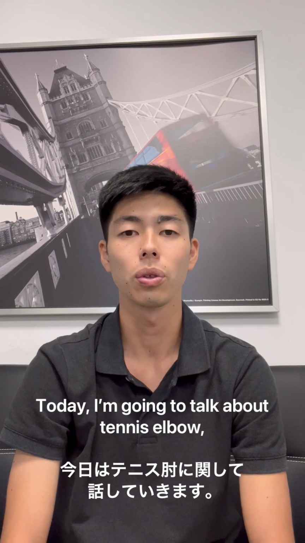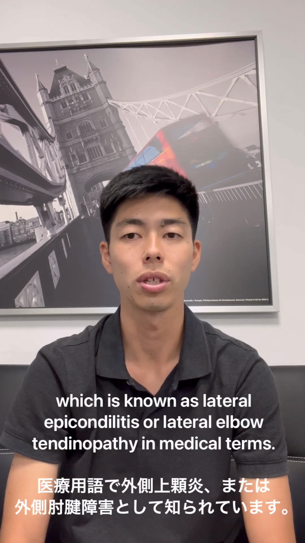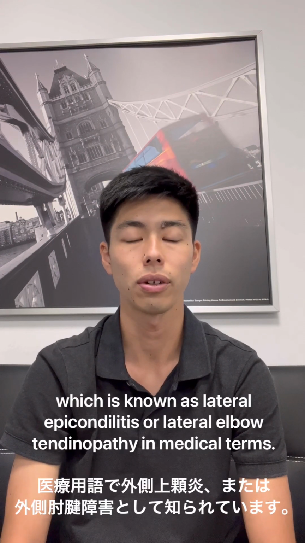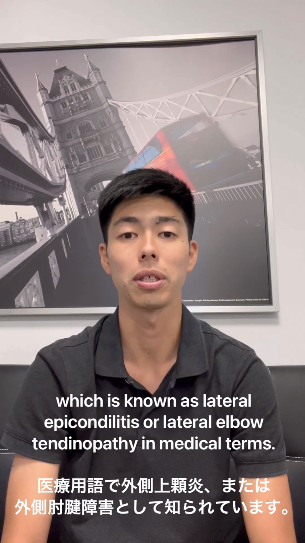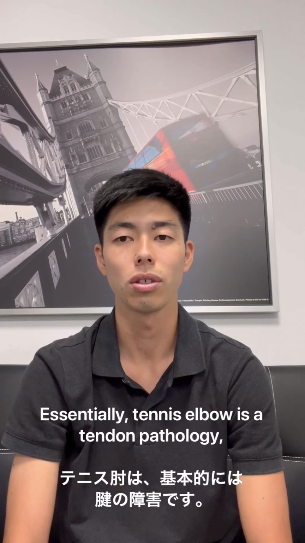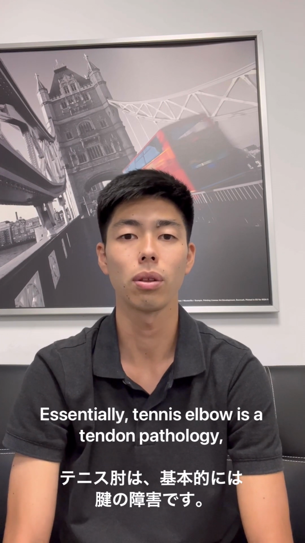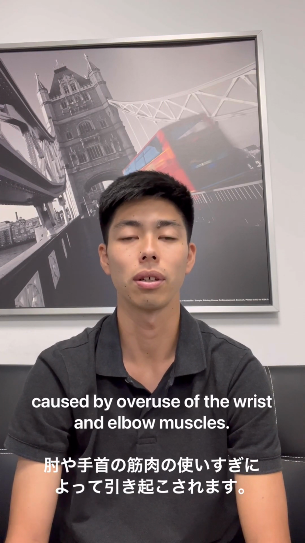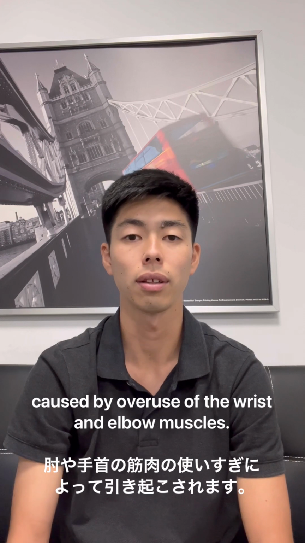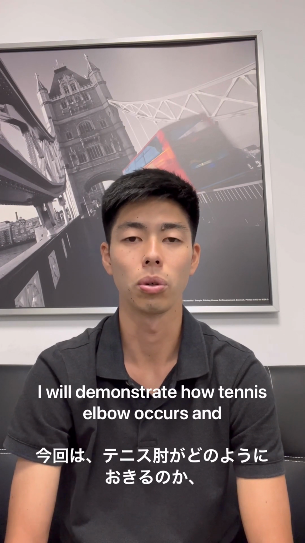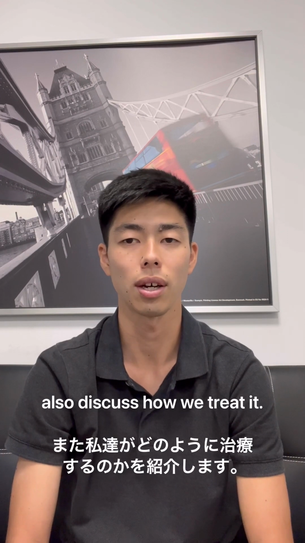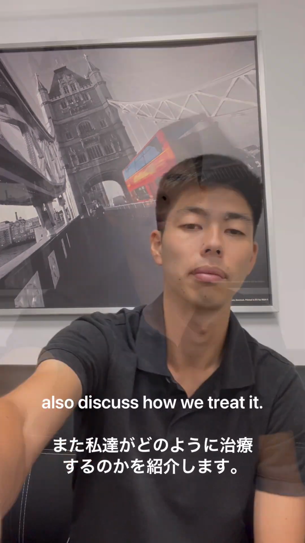Today I'm going to talk about tennis elbow, which is also known as lateral epicondylitis or lateral elbow tendinopathy in medical terms. Essentially, tennis elbow is a tendon pathology caused by the overuse of wrist and elbow muscles. I will demonstrate how tennis elbow occurs and also discuss how we treat it.